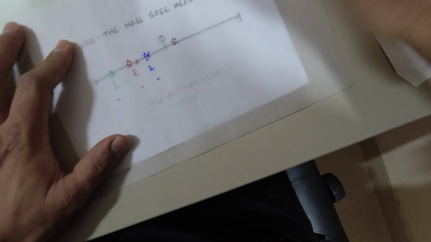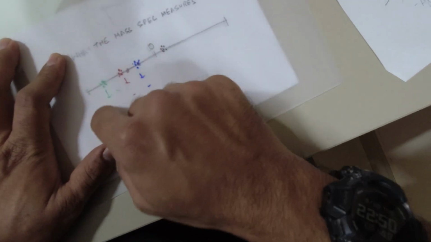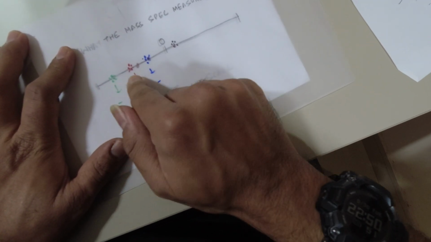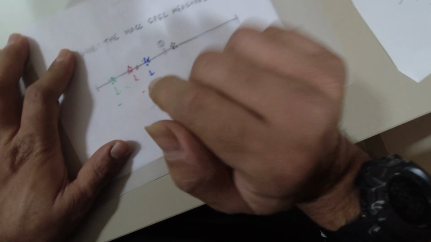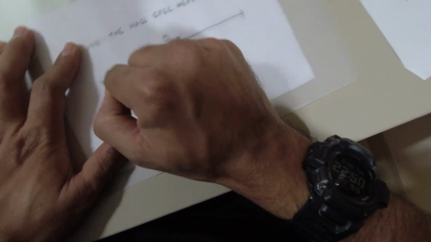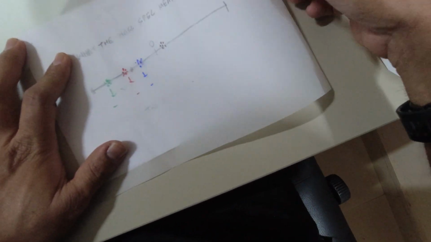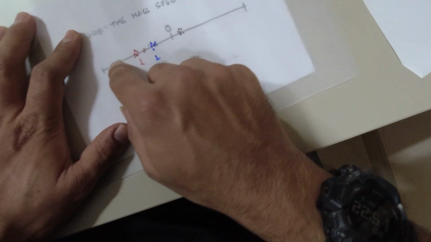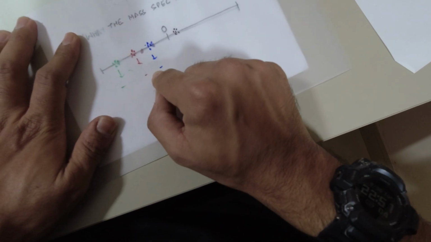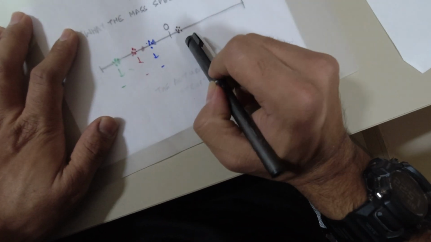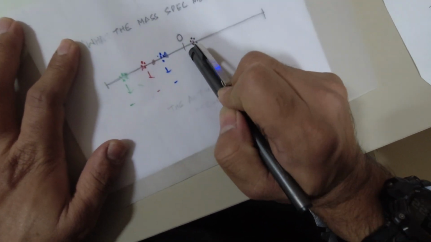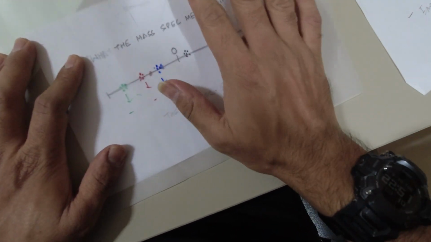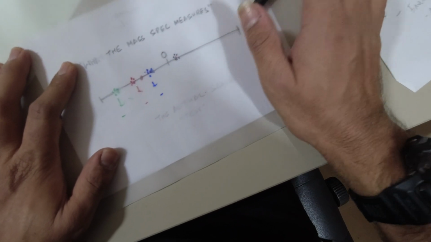Because I know the values of each of the standards, the green, red, and blue, I'm going to match the scale underneath so that it coincides with the actual values, and therefore I know the actual value of my sample. This is what I've understood so far.